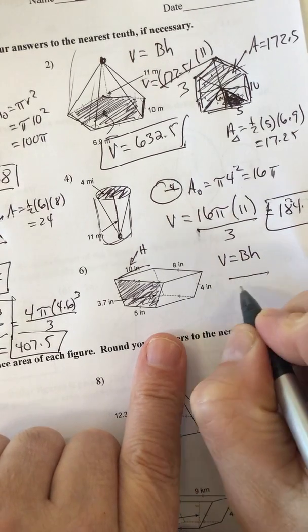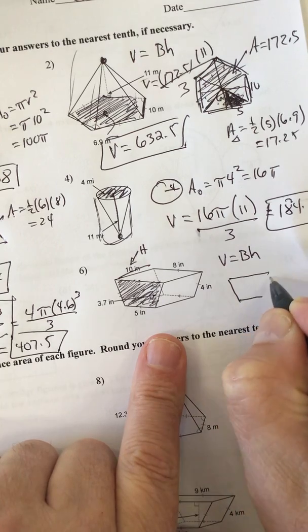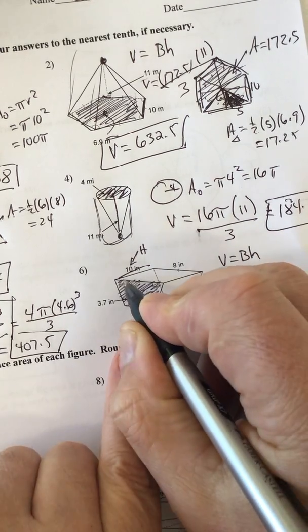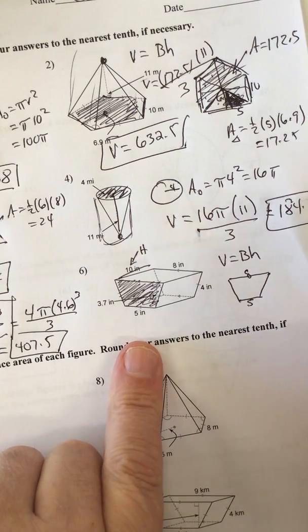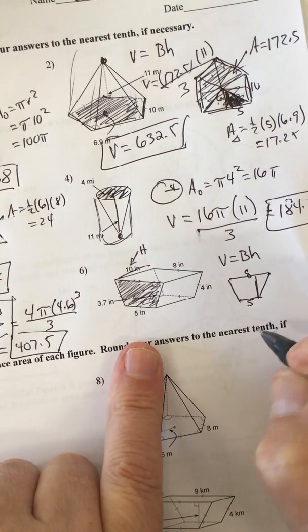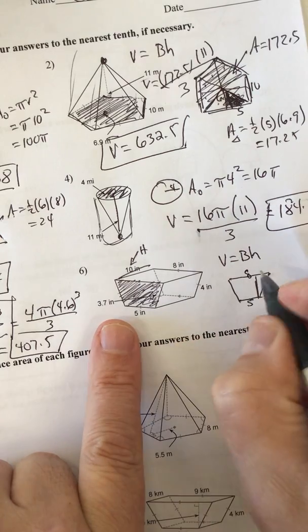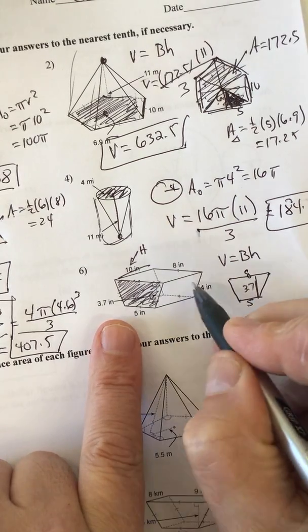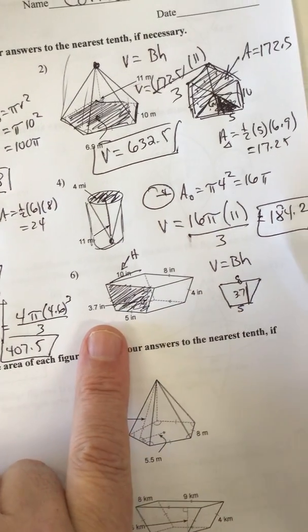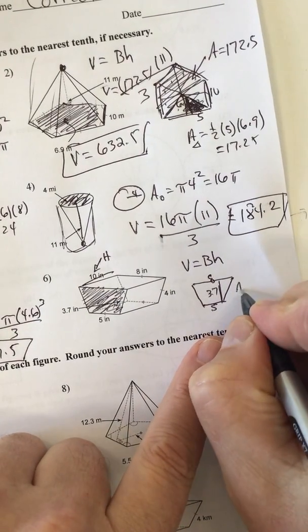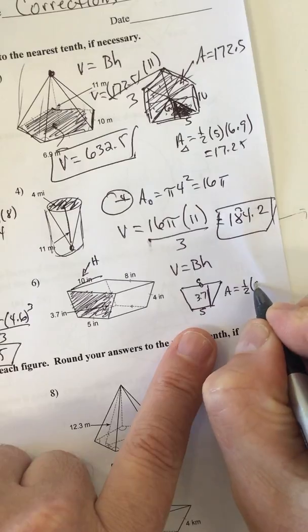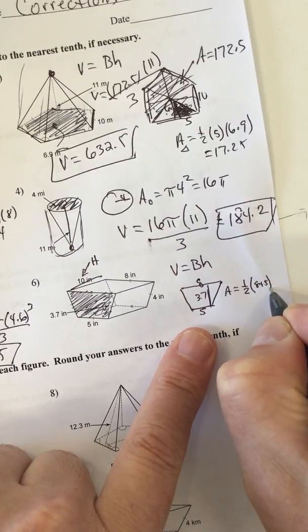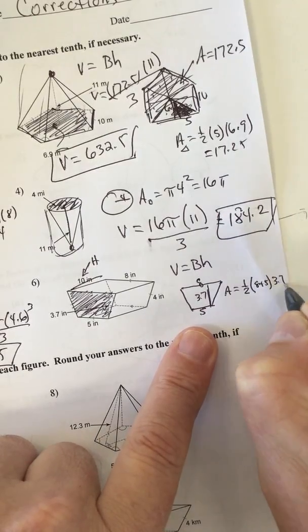So if I were to draw the trapezoid, okay, that piece is 8, the little piece is 5, and the straight up and down height is what they're trying to say there, 3.7. The 4 and whatever that other side is we don't need anyway, because the area of a trapezoid is 1/2 times the two bases, so 8 plus 5, times the height, 3.7.